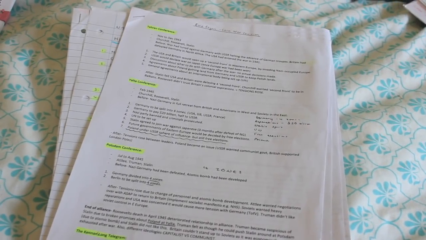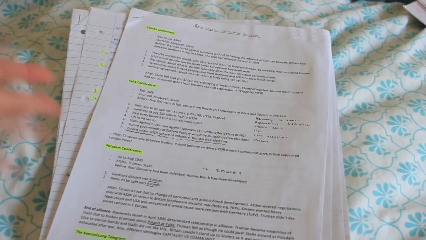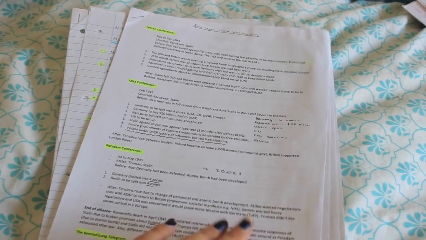So now for Cold War. Cold War was one of my favourite topics to learn. We did do it last.